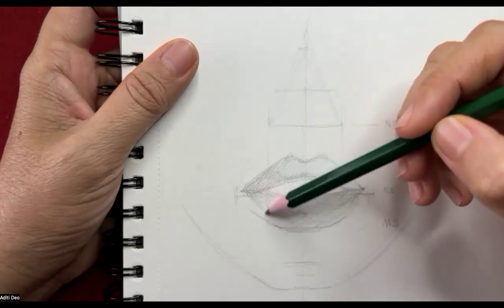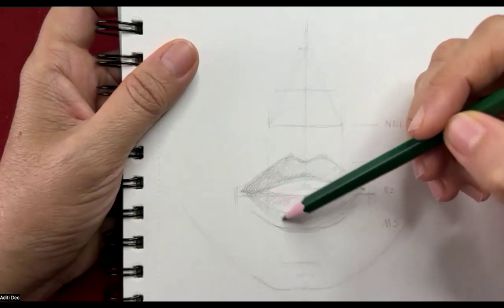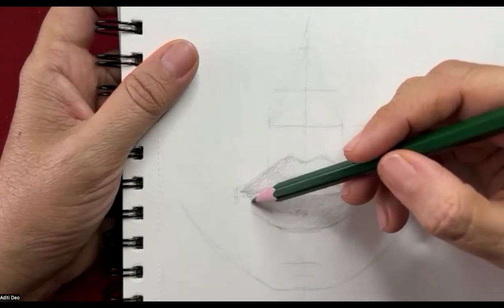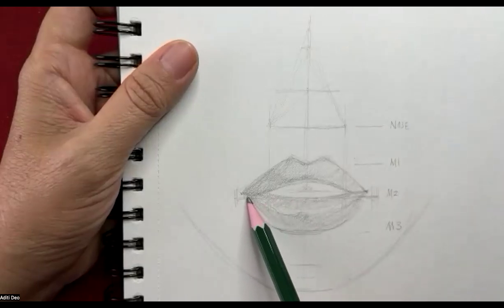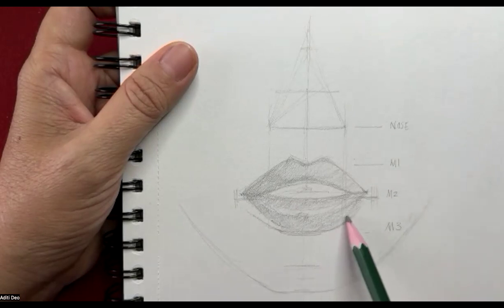The reason I'm keeping the lines is to show you that even if those lines remain in your picture, it's not wrong. Let it be till you are 100% sure. Because sometimes a line like this can be a guide for another shadow, and then you might not even have to erase it.